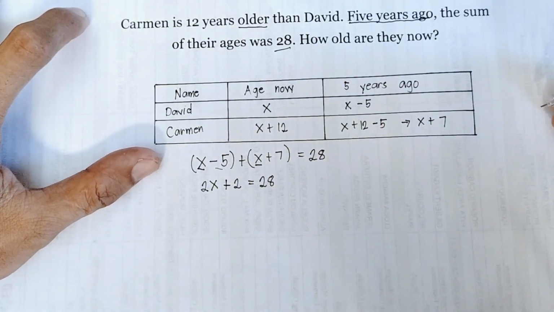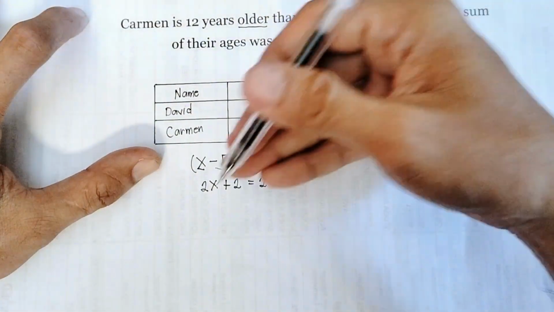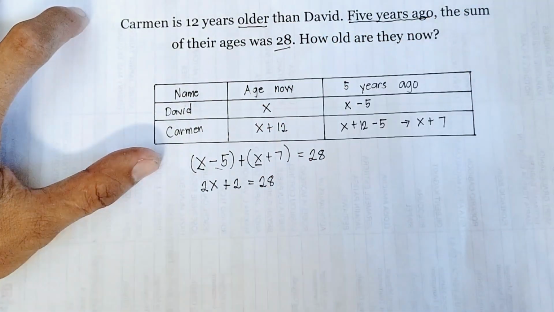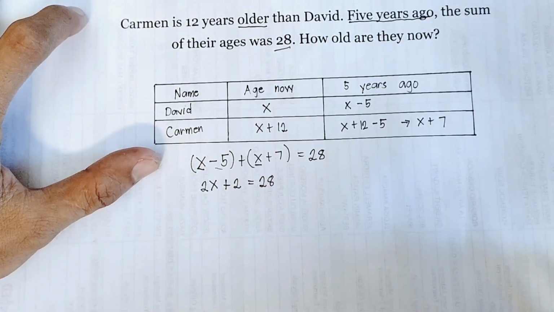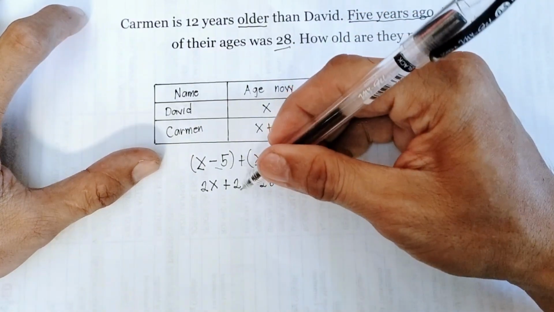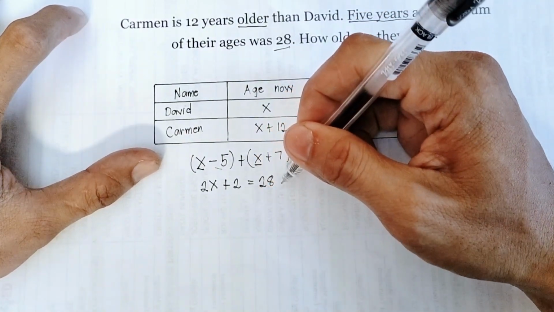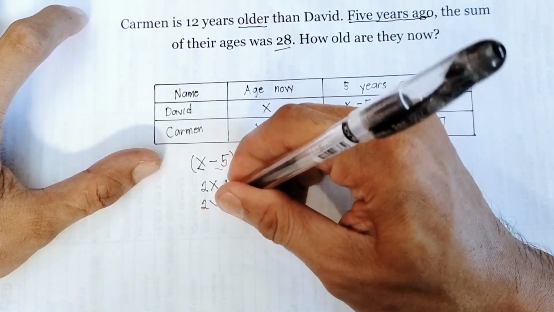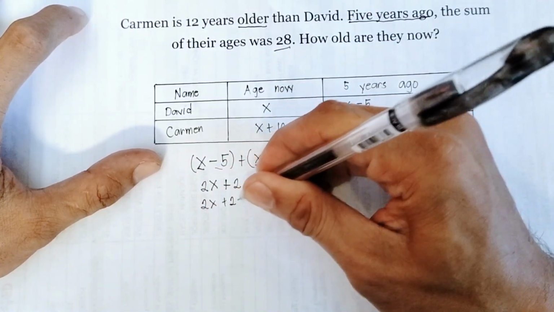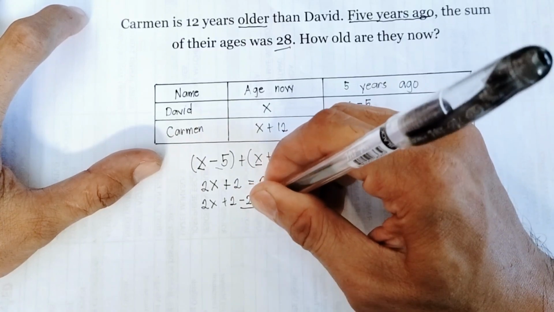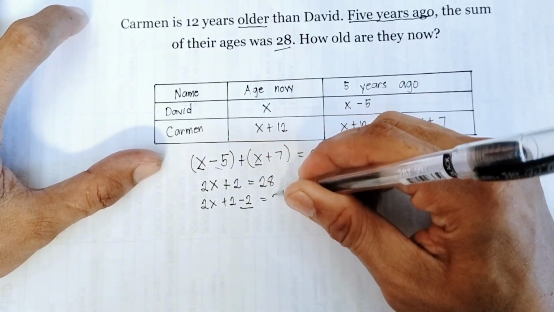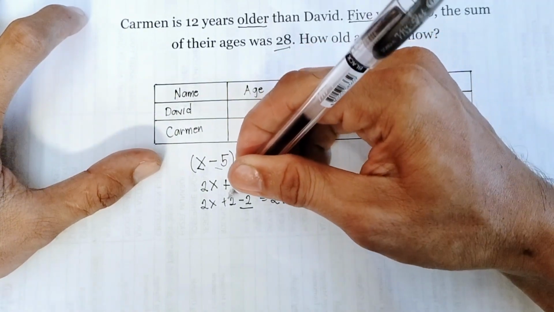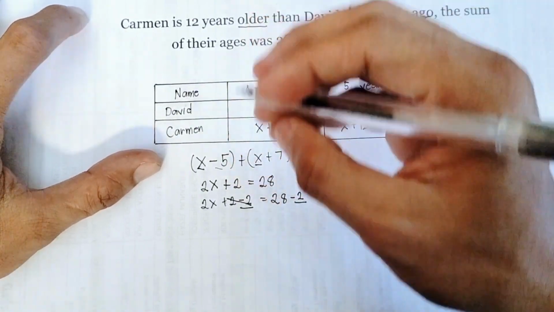Now our goal here is to find the value of X, so we have to apply the addition property of equality in order to remove this 2 and transpose it to the other side. So that would be 2X plus 2 minus 2 is equal to 28 minus 2. 2 minus 2 is 0, so that can be cancelled.